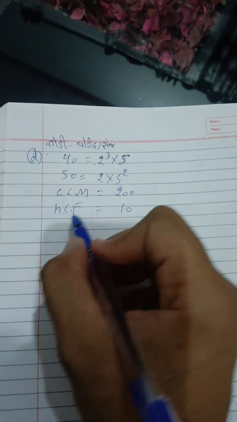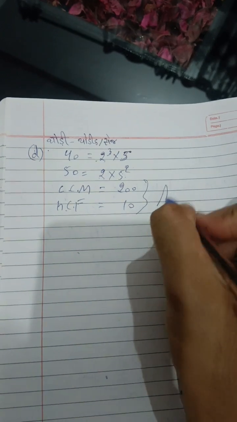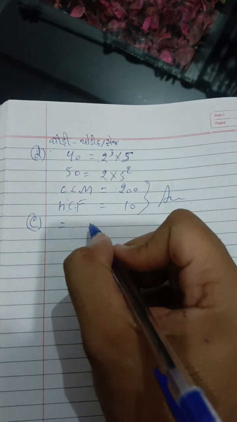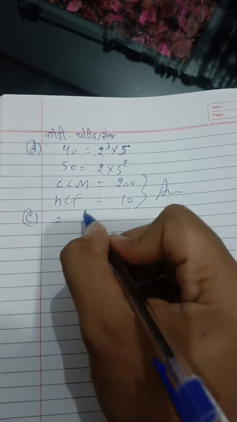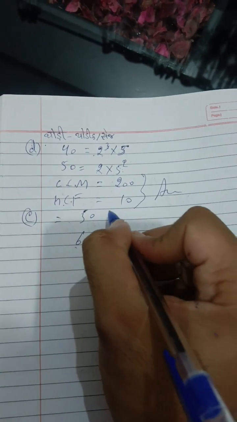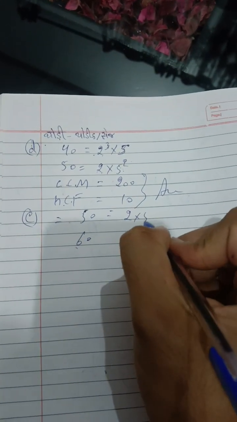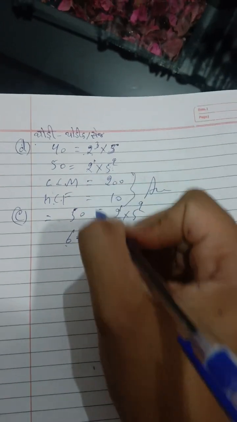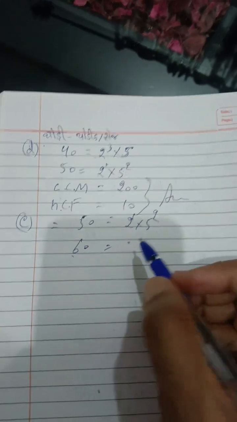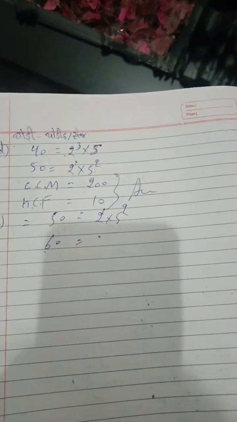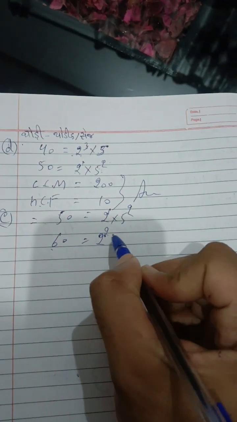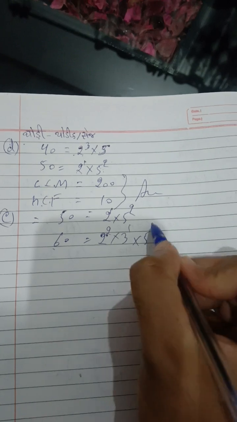Okay. E part. 50 and 60. 50 is 2 into 5 square, means 2 to the power 1. 60 is 2 square into 3 into 5 to the power 1.